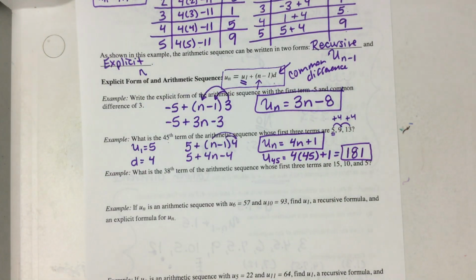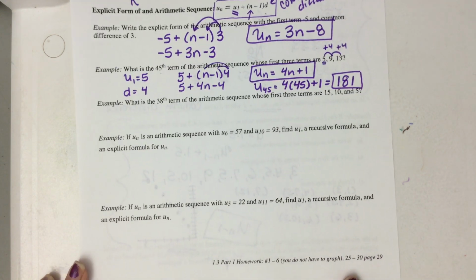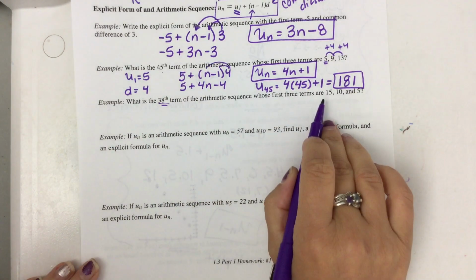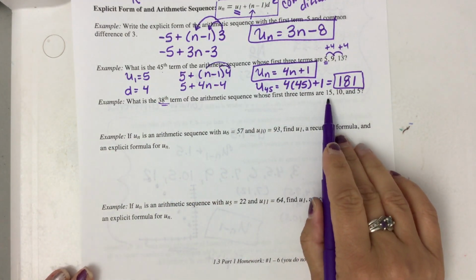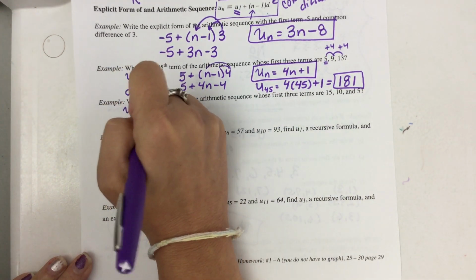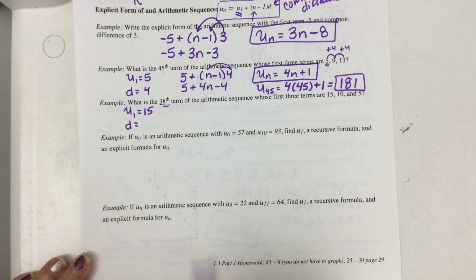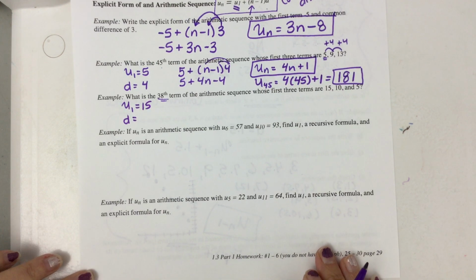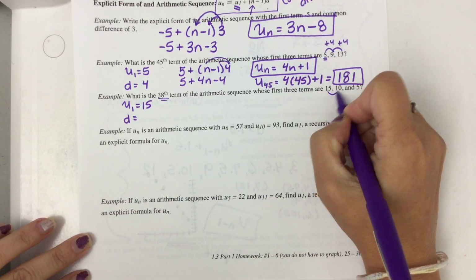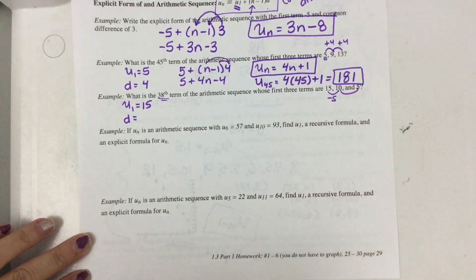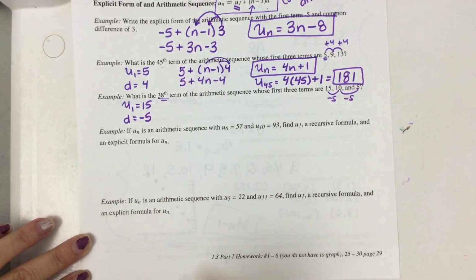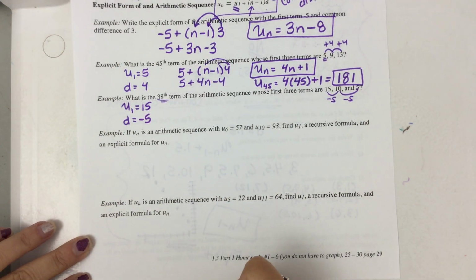Okay, let's look at one more like this, and then we're going to step it up a little bit more. What is the 38th term of an arithmetic sequence if the first 3 terms are 15, 10, and 5? So my first term is 15. Now we need to find the common difference. How do I get from one term to the next, adding or subtracting? To go from 15 to 10, I subtract 5. To go from 10 to 5, I subtract 5. So your common difference is negative 5.